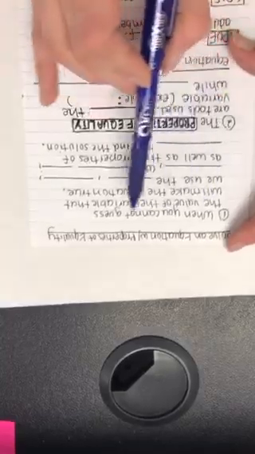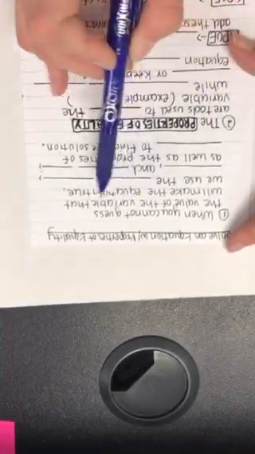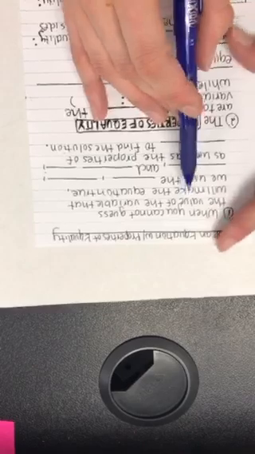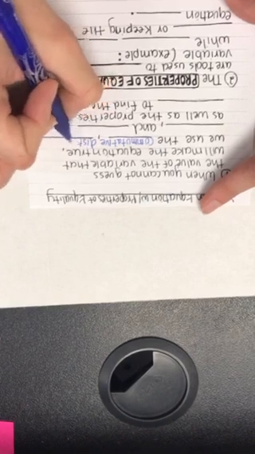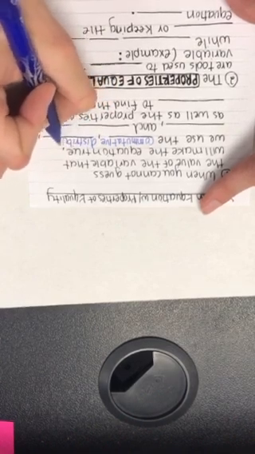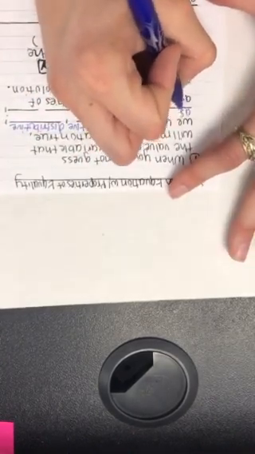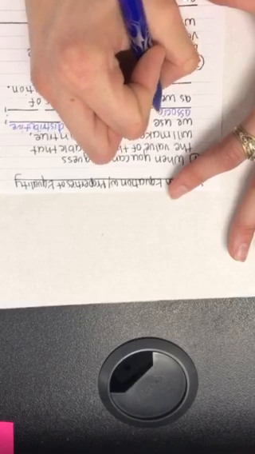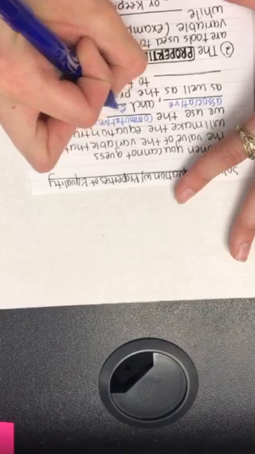Okay, next thing we're going to do is go ahead and fill in these notes. When you cannot guess the value of the variable that will make the equation true, we use the commutative, C-O-M-M-U-T-A-T-I-V-E, distributive, D-I-S-T-R-I-B-U-T-I-V-E, associative, A-S-S-O-C-I-A-T-I-V-E, and exponent laws.